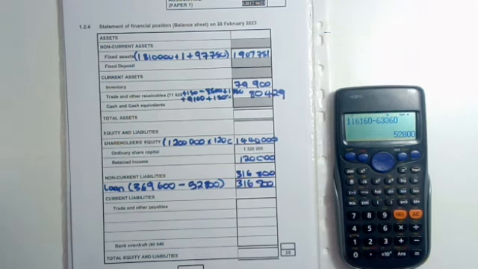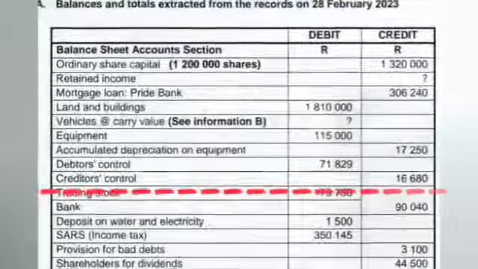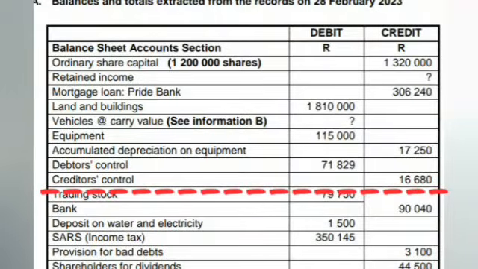Then we go to your current liabilities, and they start with trade and other payables. We are going to go back to information A, and in our information A we will find our creditors control.